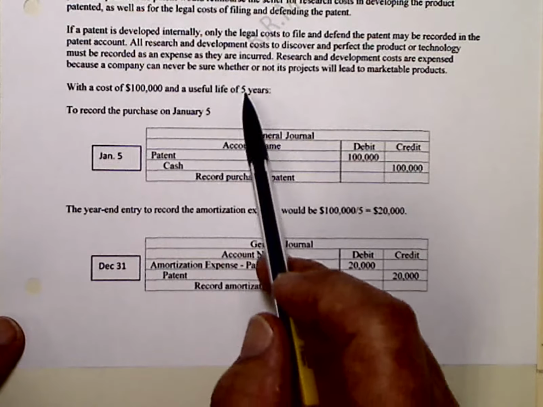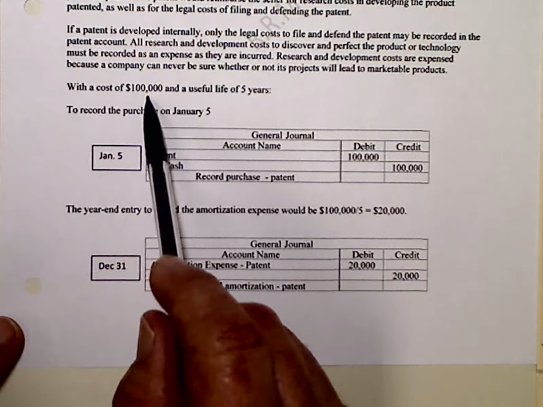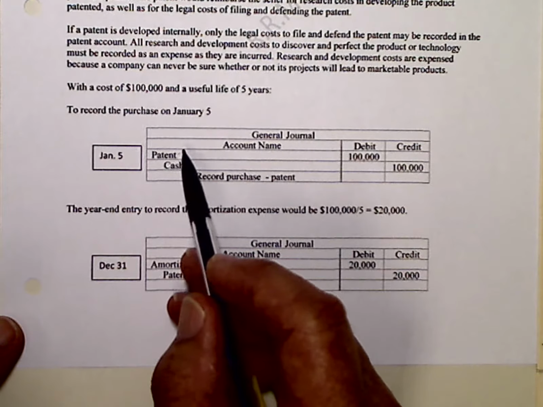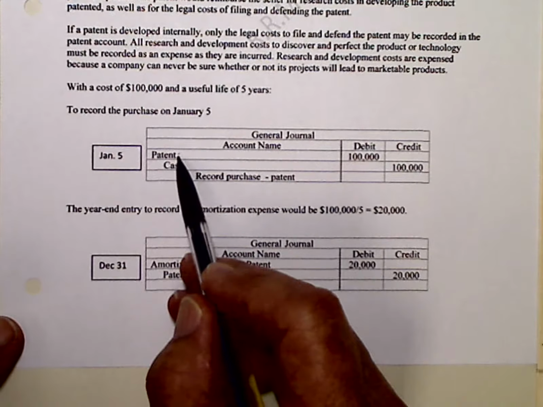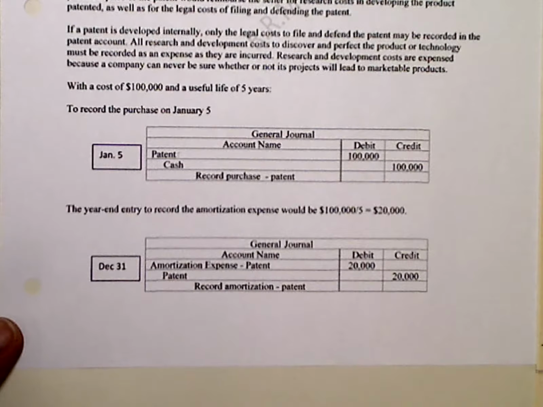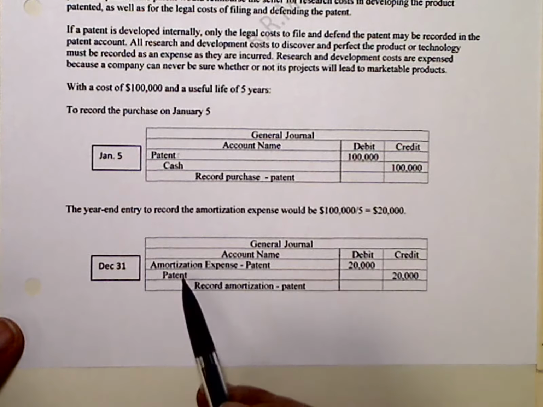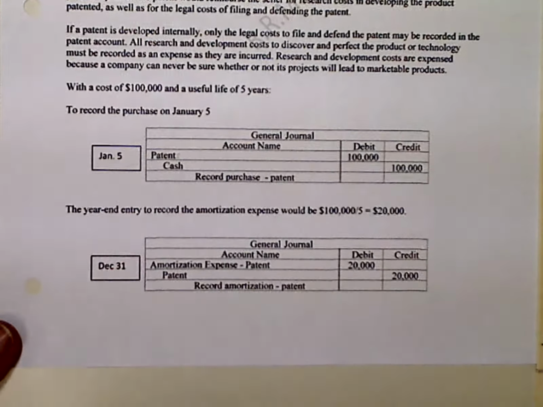Okay, here's a case here. Writing off a patent over 5 years, a cost of $100,000. The asset account patent, intangible asset goes up, cash goes down. On a straight line basis, $20,000 a year.